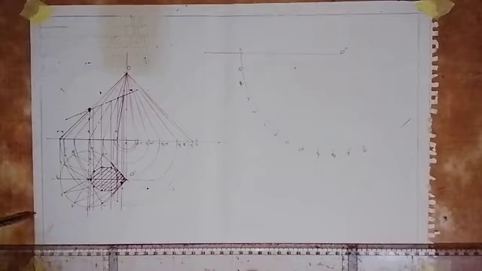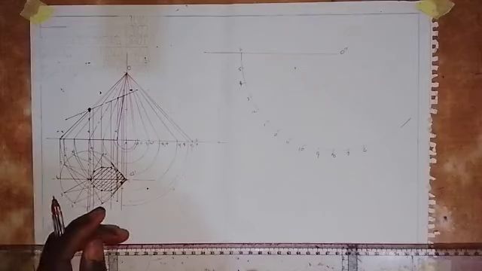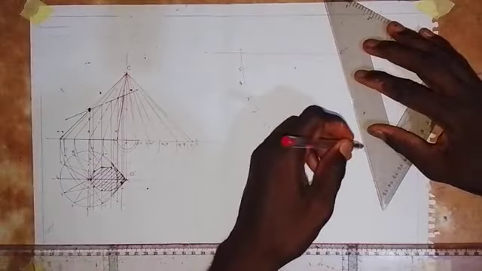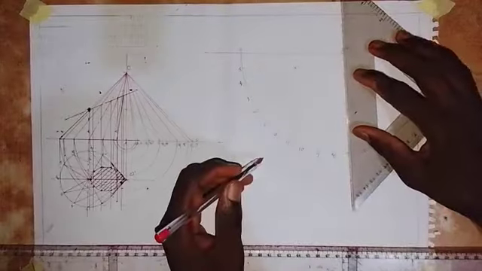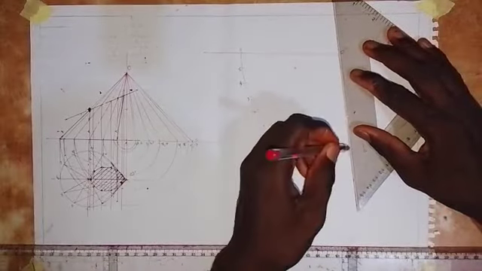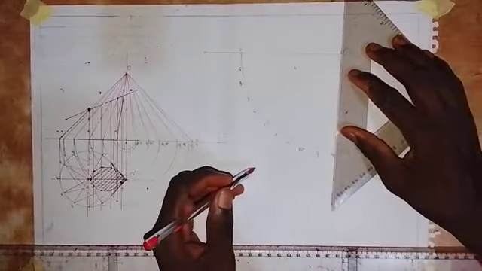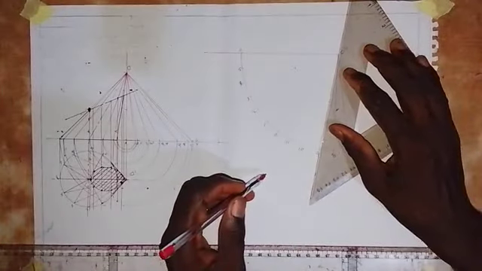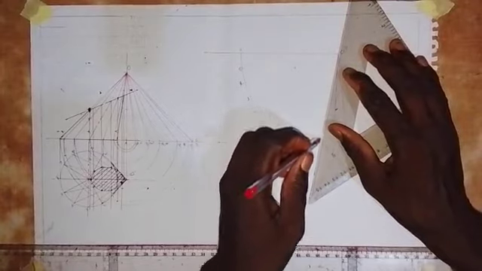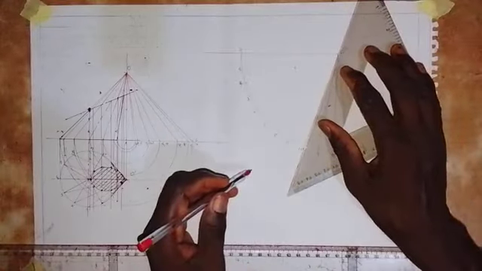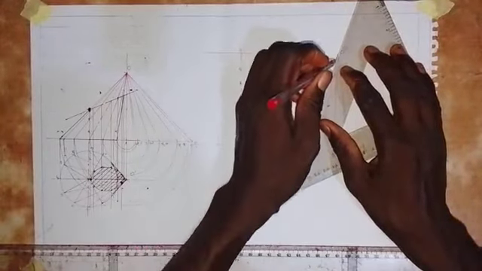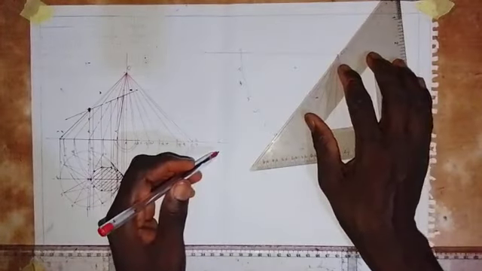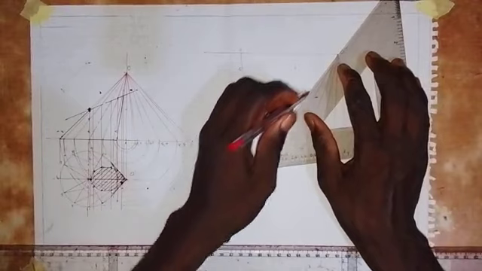Now let's look at what we have to do. With the set square, we are going to be drawing a line from this point 6 to the point O double prime. So we draw from here 7 to point O double prime. Then 8 to O double prime, then 9 to O double prime, and then 10 to O double prime. Then 11 to O double prime, then 0 to O double prime.